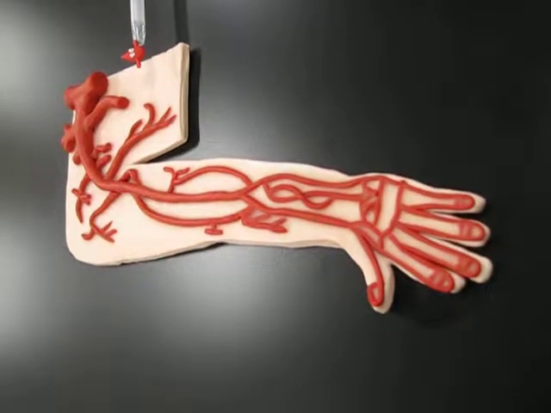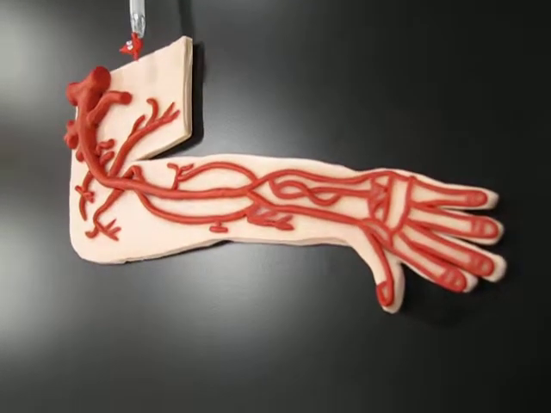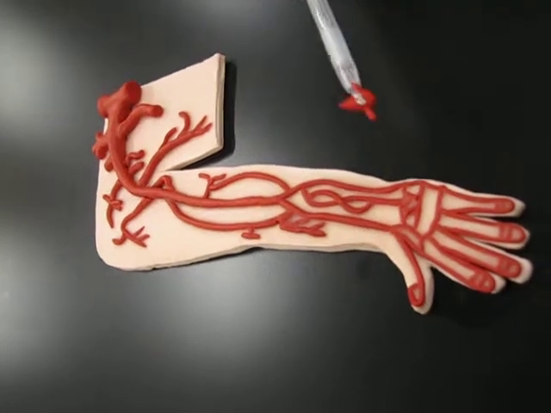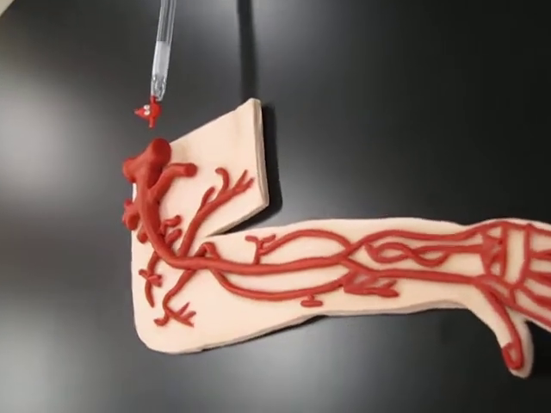This is our presentation of the arteries of the upper limb, featuring the arteries of the upper limb and Artie the blood drop, who will move through them.